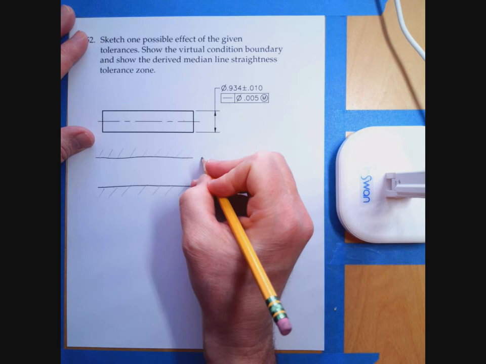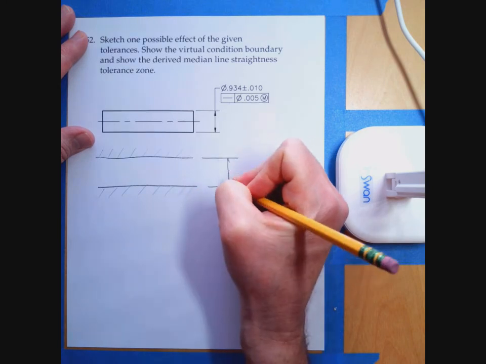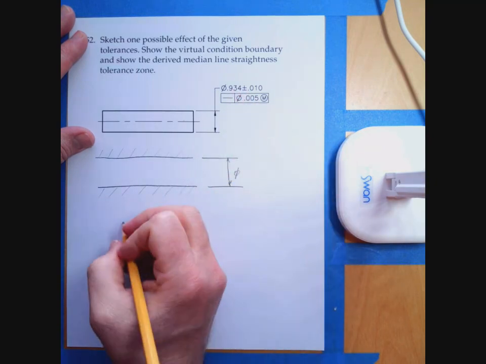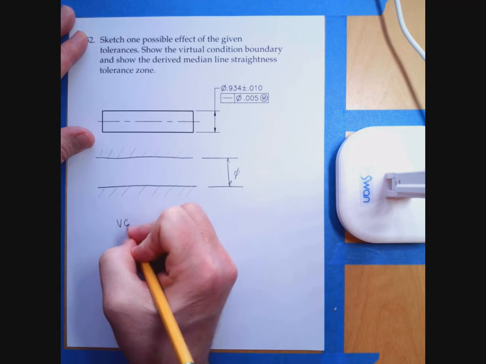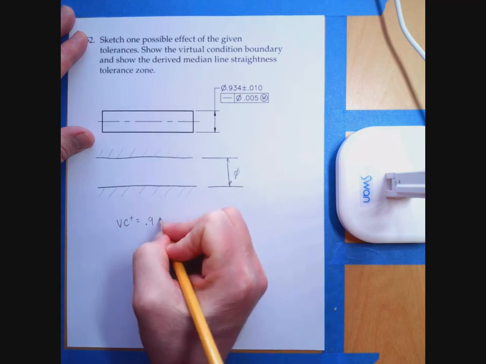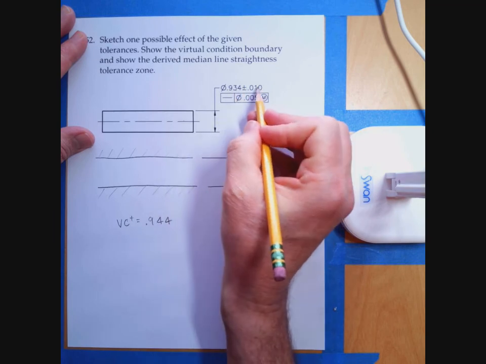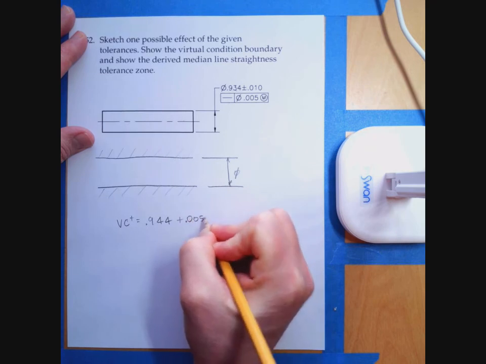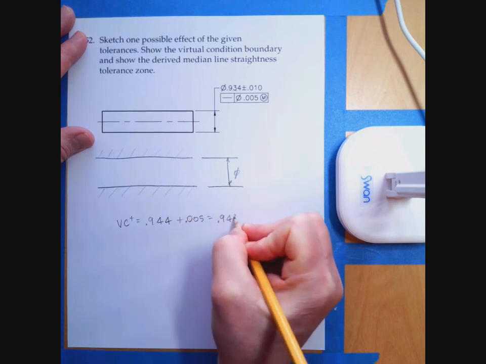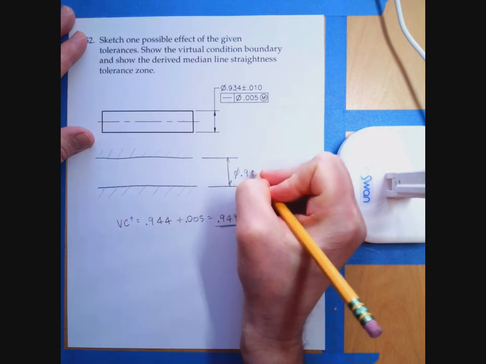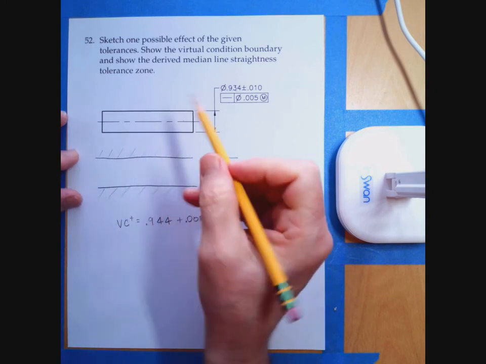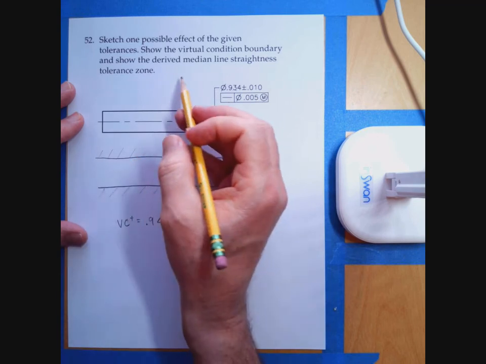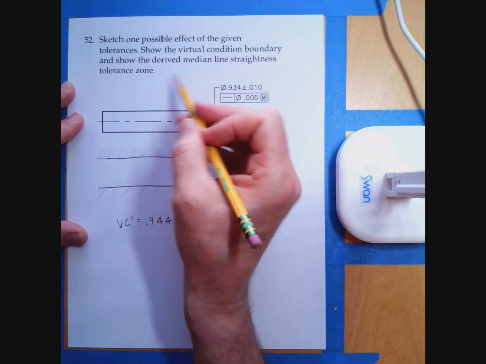The diameter of this is going to be the virtual condition size. Remember this is a positive feature, so the virtual condition for a positive feature is going to be 0.944, right? 0.934 plus 10, plus the tolerance at MMC, 0.005, equals 0.949. So that's the virtual condition boundary, so to speak. The pin is going to exist within that, okay?